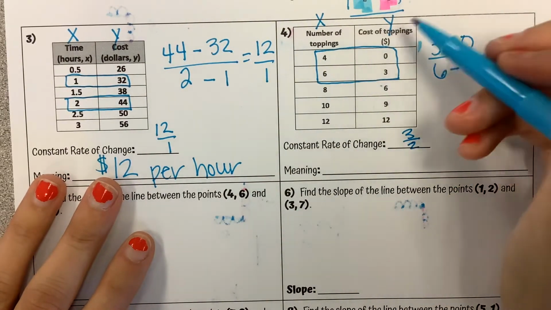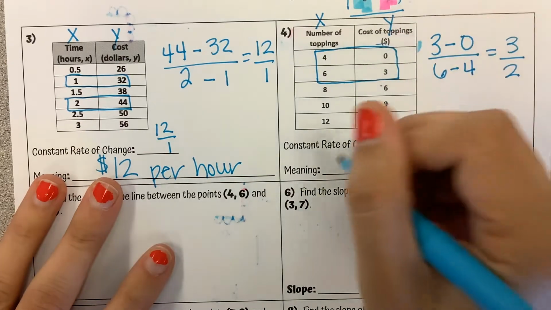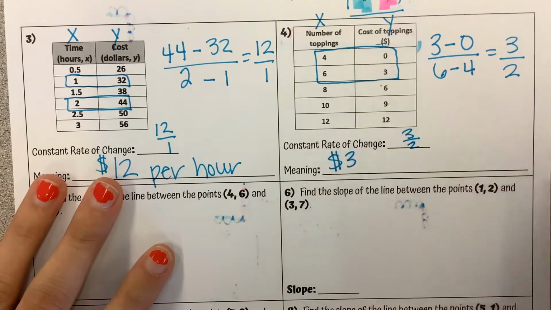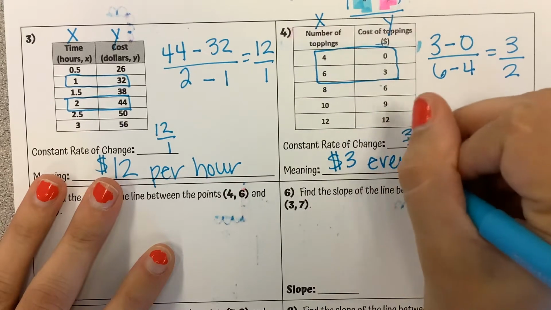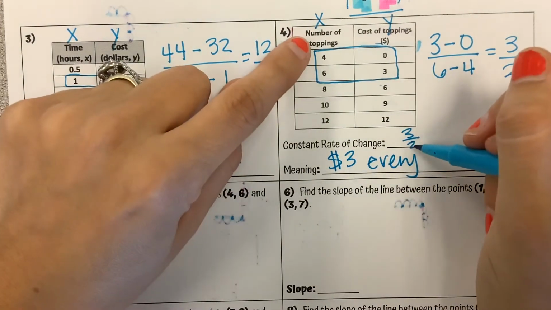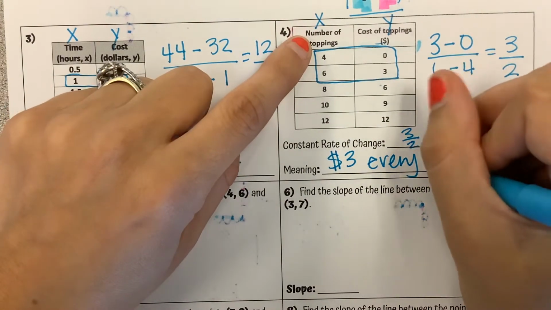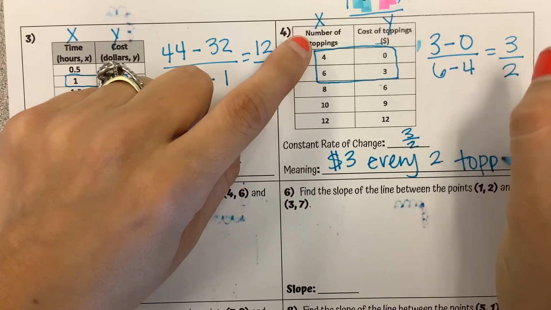And what does that mean? Well, our Y is talking about the cost in toppings. So $3 every, our X is talking about number of toppings. So every 2 toppings.